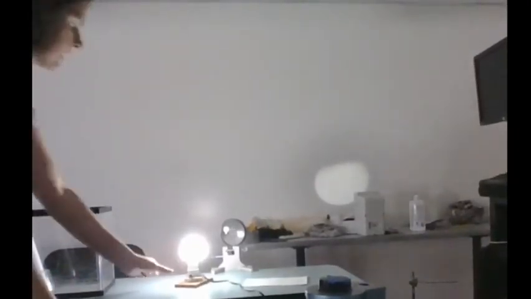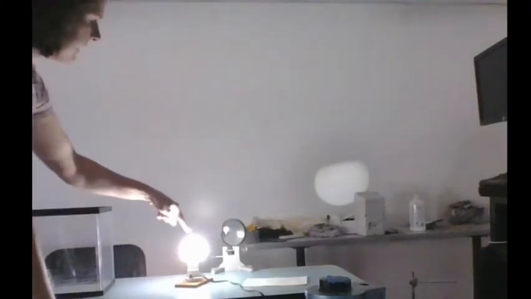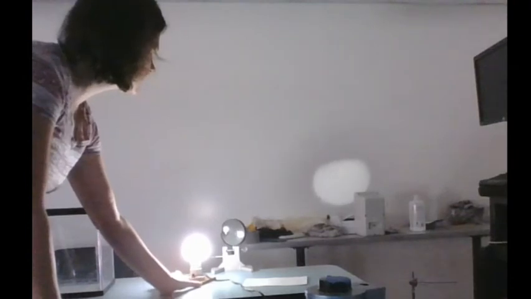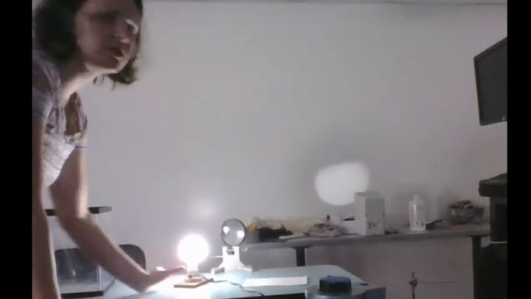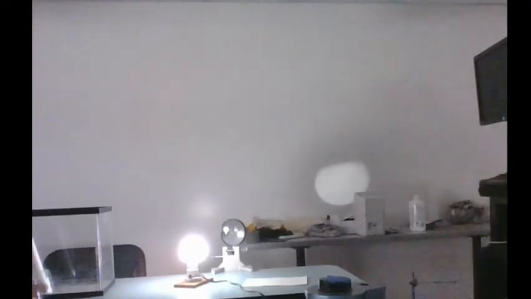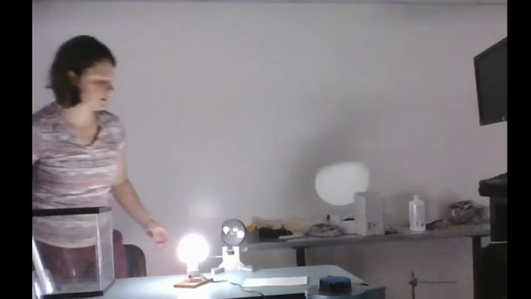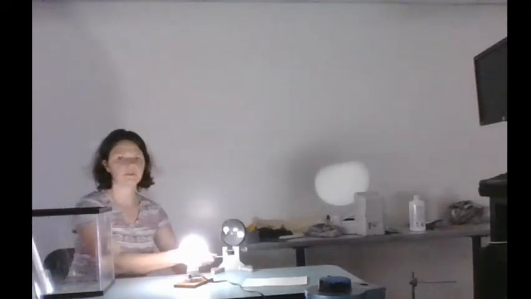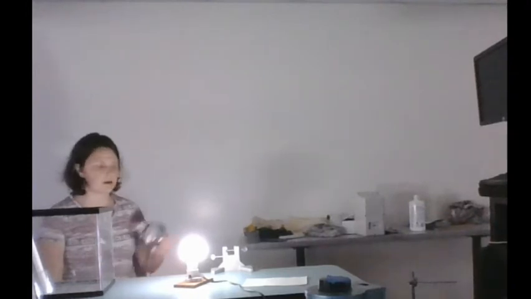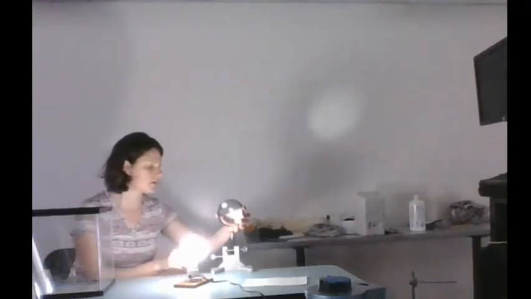So I've got this set up as I had in the beginning. I have my light bulb shining light through this lens, and it's making a pretty in focus image of the light bulb on the wall. And if I remove the lens, well, you all know what that should look like, right? A light bulb with no lens. There's now no more image on the wall. So that has happened.